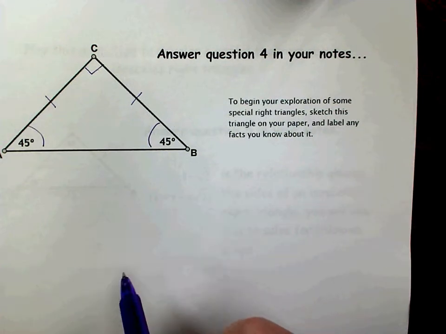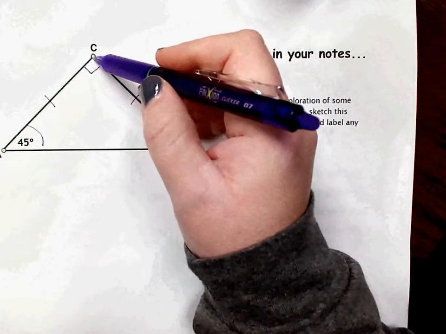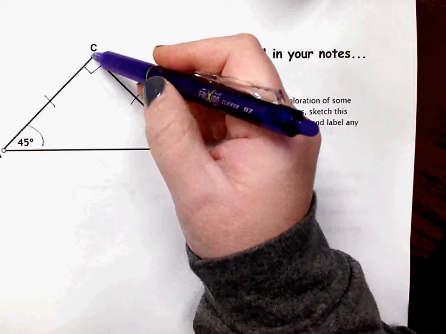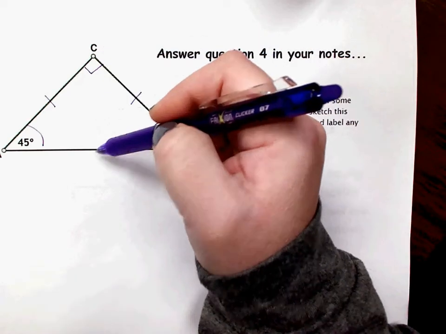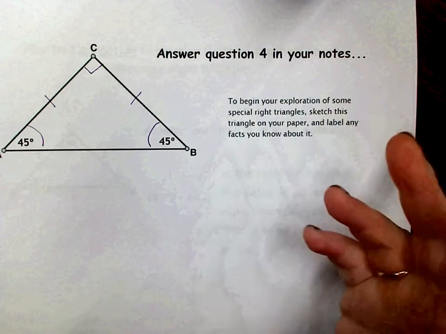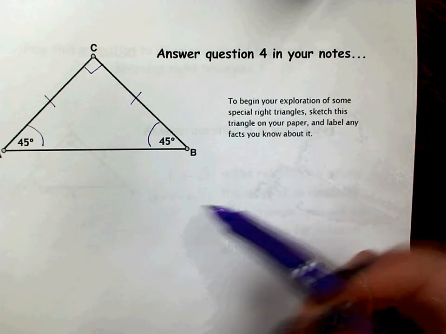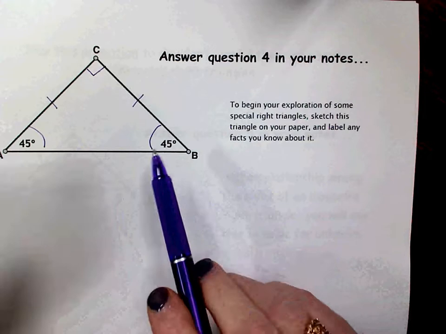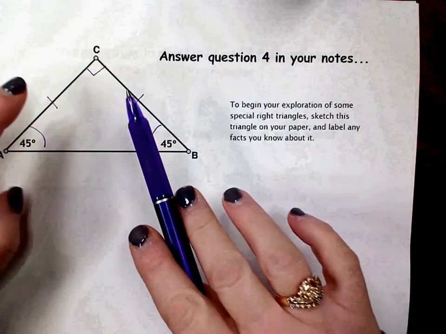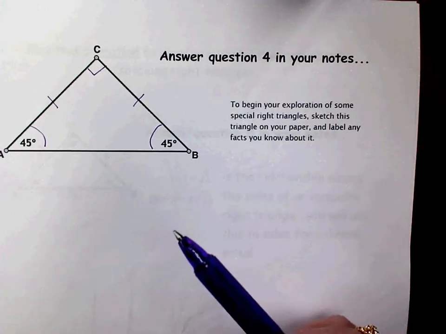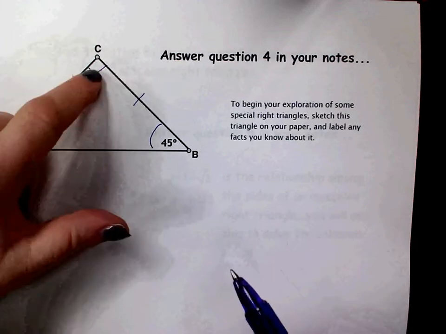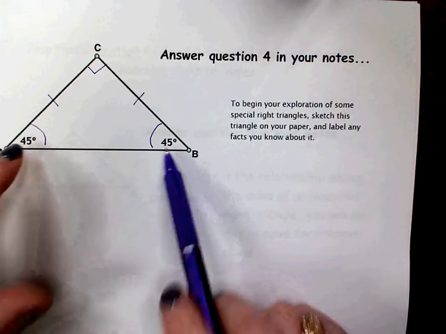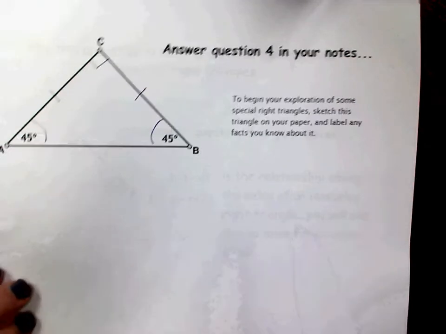Since it's an isosceles triangle, remember we would have all those rules of isosceles. If you drew an altitude here from the vertex angle, it would be a median, an angle bisector, and a perpendicular bisector. We don't have to know all of that for what we're looking at right now. We just need to make sure we understand these angles are congruent, so these sides are congruent. And make sure we understand that this angle has to be 90 if both of these add up to be 90.